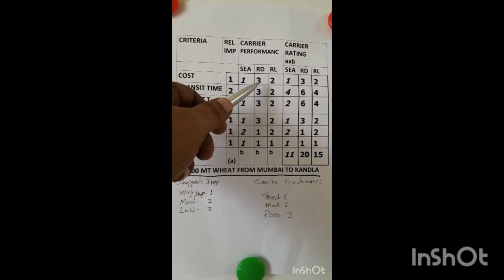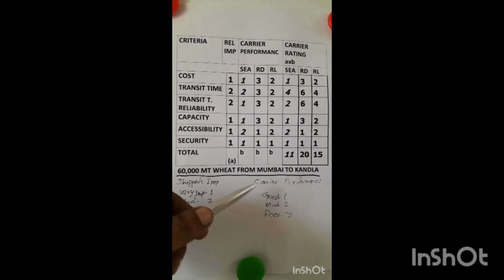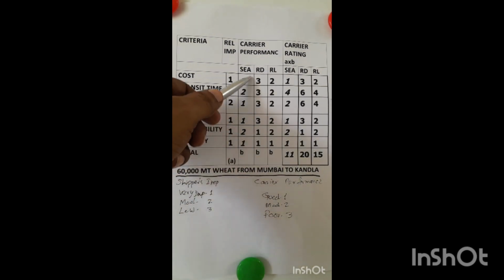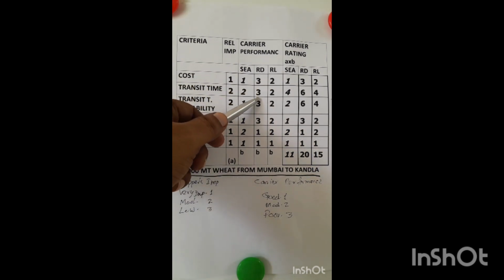Now select the road transport. Cost, putting 3. 3 means what? The carrier performance. 3 is poor. It means cost by the road transport is very heavy. So he is putting 3. Transit time, this will take a very long time. There may be some breakdown, some traffic jam, some rasta roko. So 3. That is very poor.